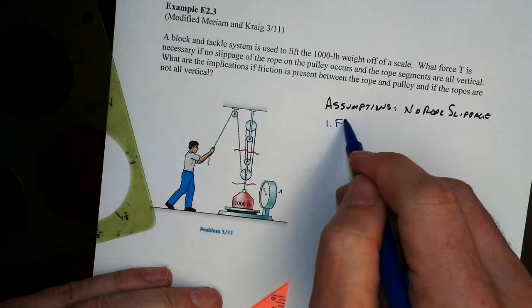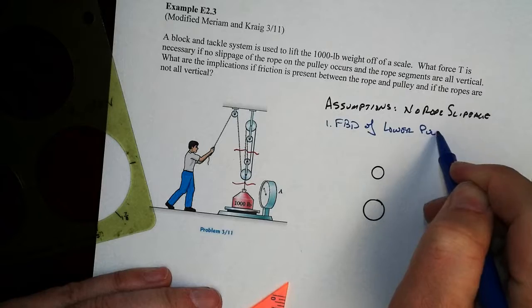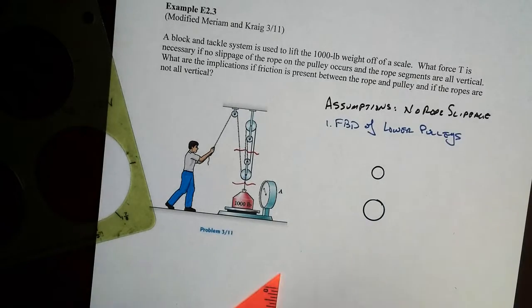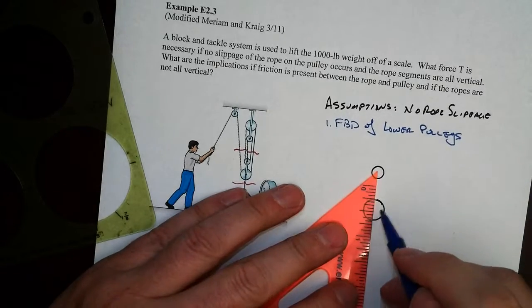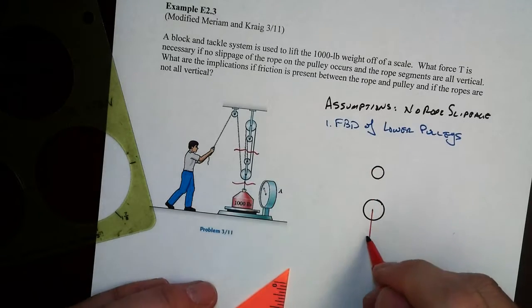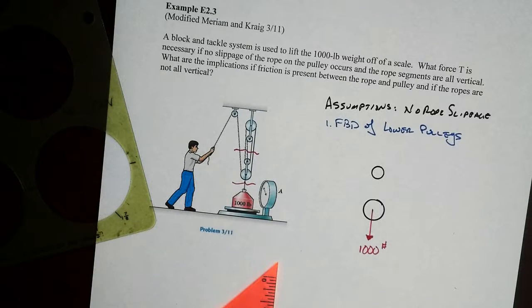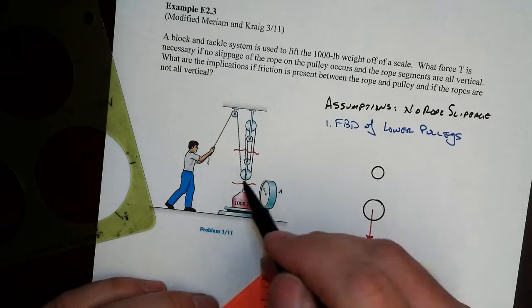That's our first step. The lower pulleys: we have ultimately here 1,000 pounds that are being loaded onto the system. And then we want to reasonably show the pulley cables that are in here.